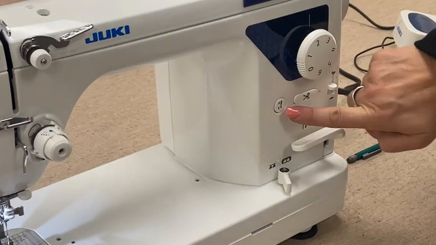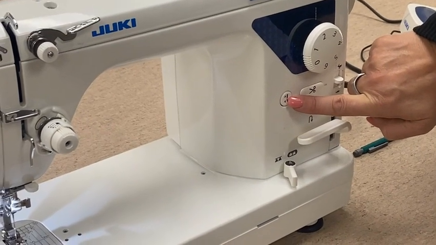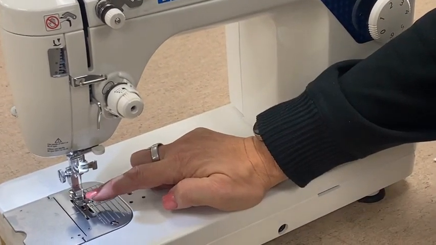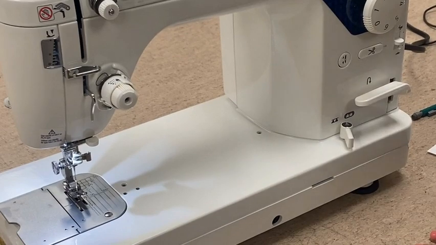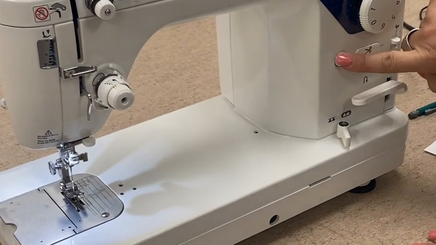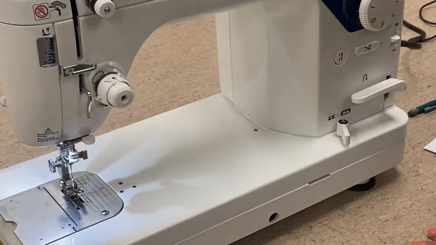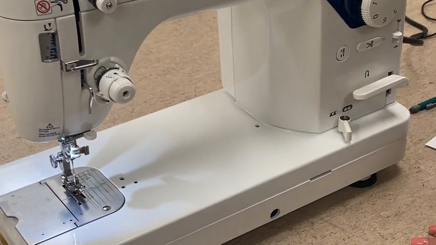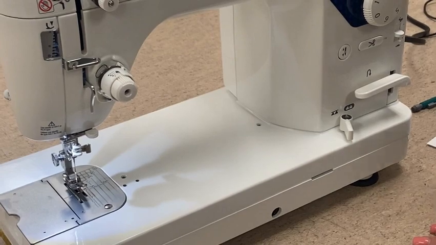Number 14 is going to be your needle up down. When I press this button, you're going to see that the needle drops and then comes back up. That just pulls your bobbin through. So I'm going to press it and the needle drops and lowers. You can set this so that every time you finish, your needle is down or your needle is up.